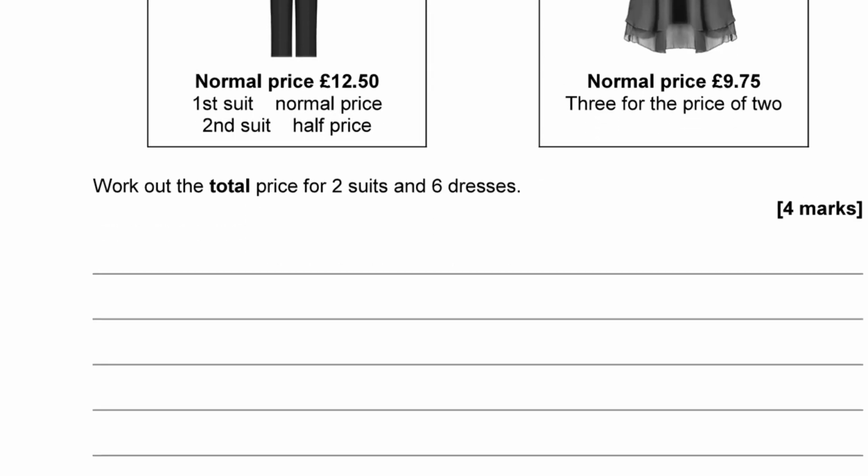Okay, so let's have a look at the suits first. Now the offer is first suit normal price, second suit half price. So we need to dry clean 2 suits. So the first suit is going to be £12.50, and then the second suit is going to be half of £12.50. So half of £12.50 is £6.25. So the suits in total are going to cost £18.75 for the suits.